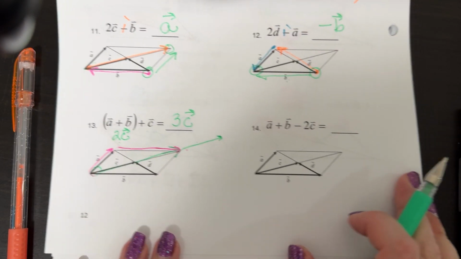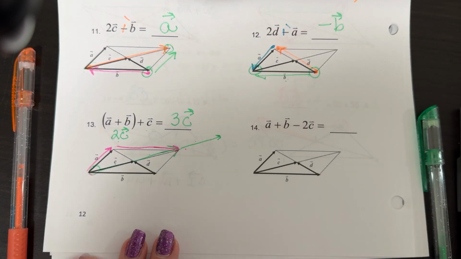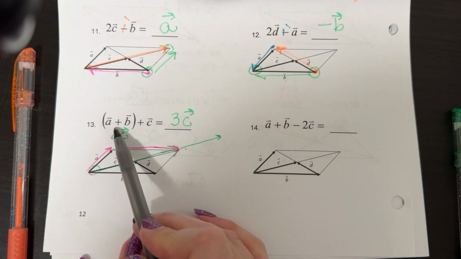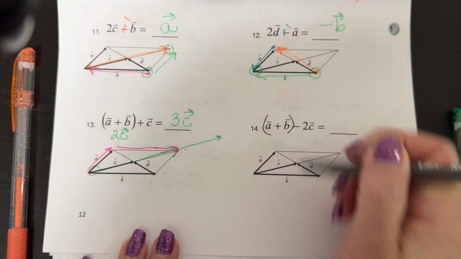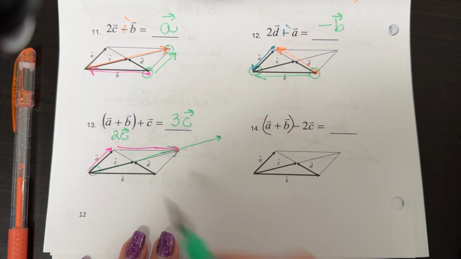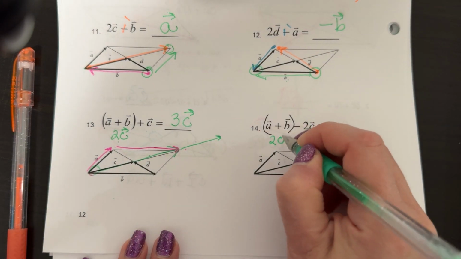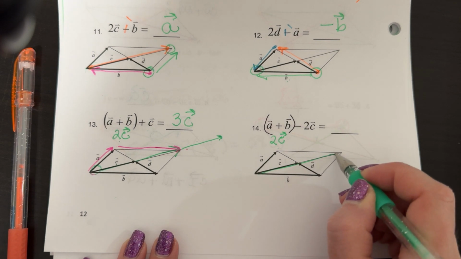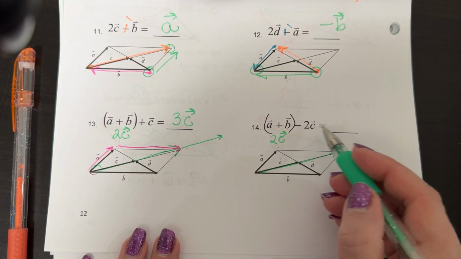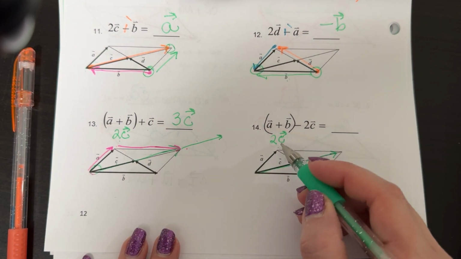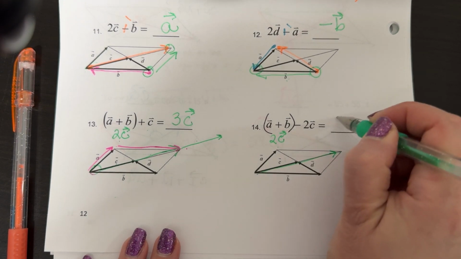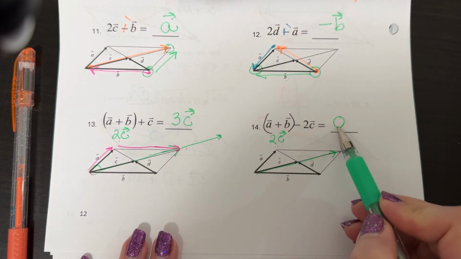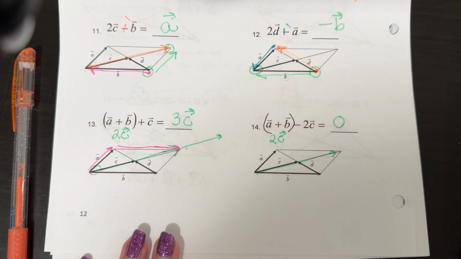All right, let's try 14. They don't give me parentheses, but based on what we just did here, I'm going to think of this operation first. And we just did it. So let's use that result, 2C. So now we have 2C this way minus 2C. Well, that's going backwards, so we get 0 displacement. We've gone nowhere. We are back to the original start.